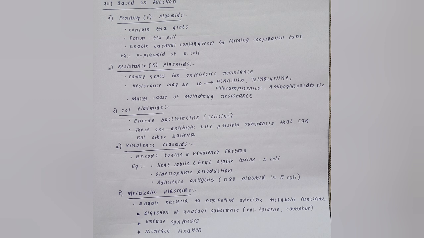Next, coming to the classification based on function. Here, first is fertility plasmid or F plasmid. Again, we discussed this in the conjugative plasmid. They basically possess TRA genes and they form sex pili. Now, pili is the organ which helps in the conjugation. So, it enables bacterial conjugation by forming a conjugation tube. Example is fertility plasmid of E. coli. Next, resistance plasmids. As the name suggests, they carry genes for antibiotic resistance. Resistance may be to penicillin, tetracycline, chloramphenicol, aminoglycosides, etc. They are a major cause of multi-drug resistance.